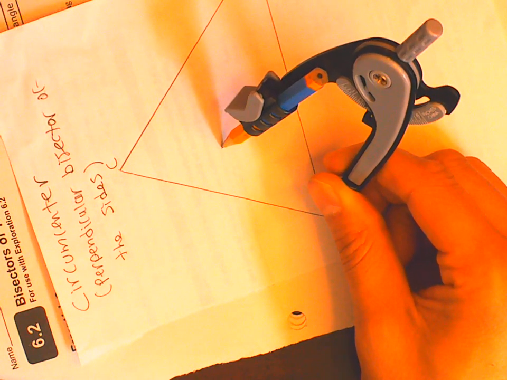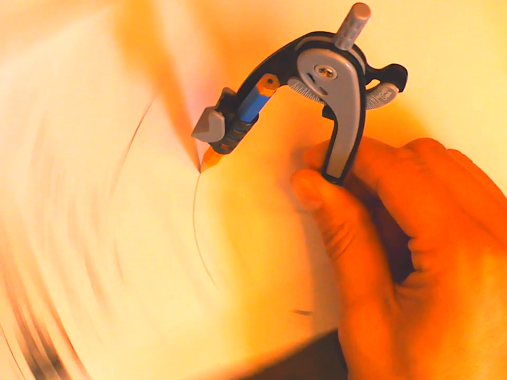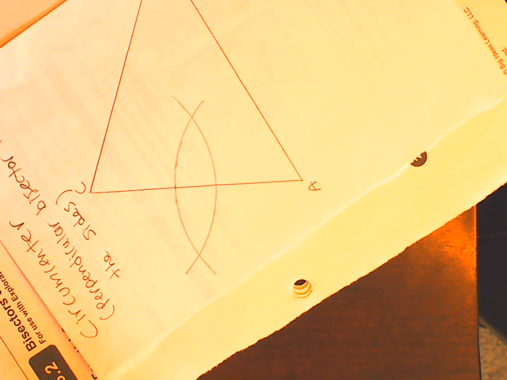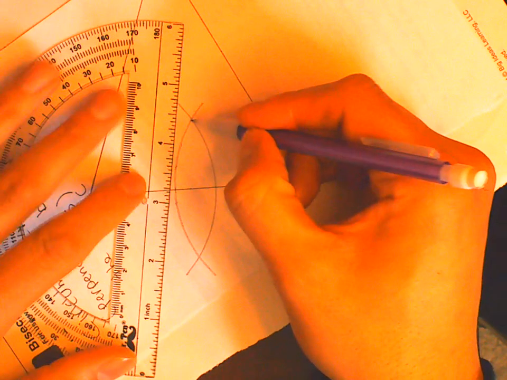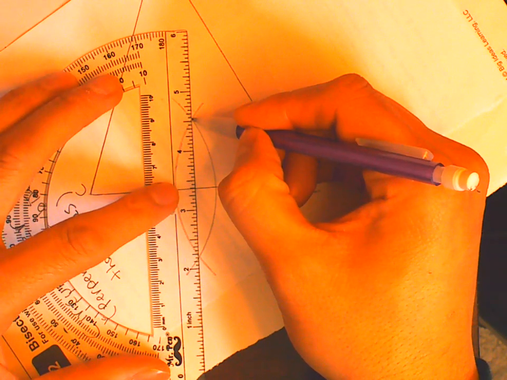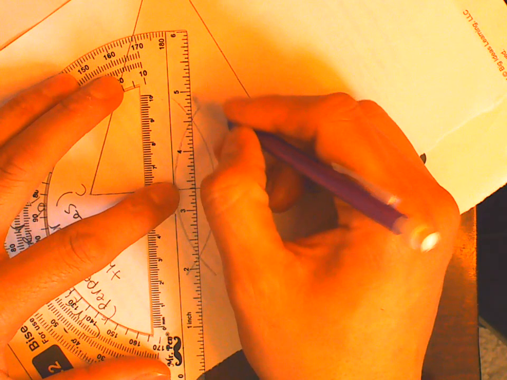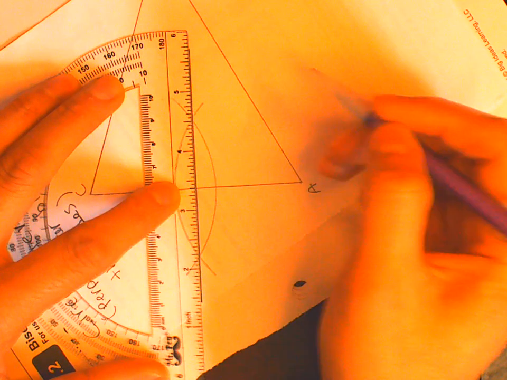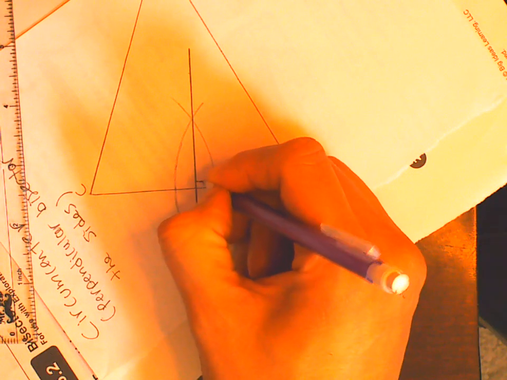Remember, move the paper, not the compass. Here is one, and now I'm going to do it for C. Once you do that, go ahead and mark the perpendicular bisector like this. This is going to be perpendicular, and this segment right here is going to be congruent to that segment right there.